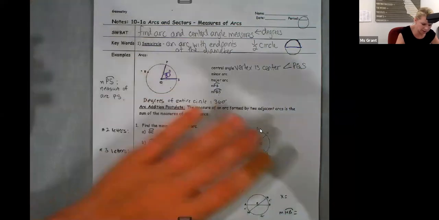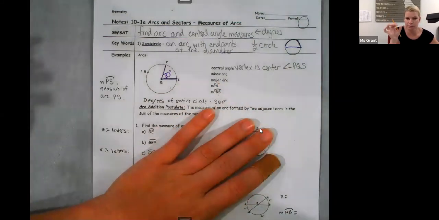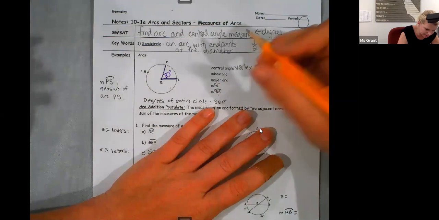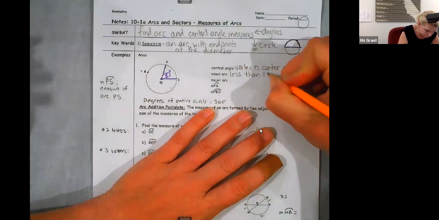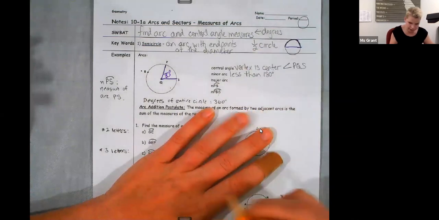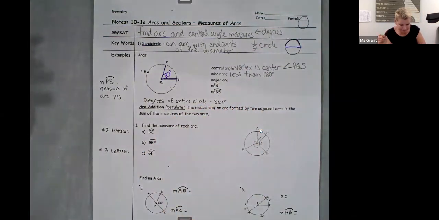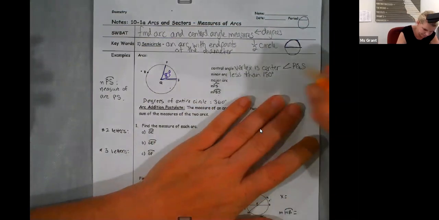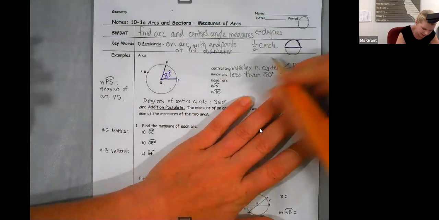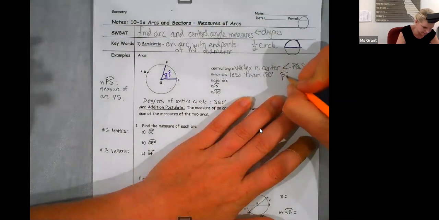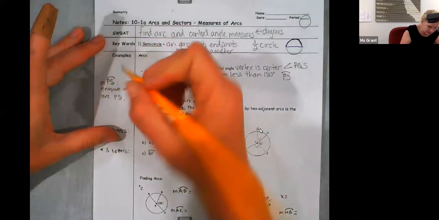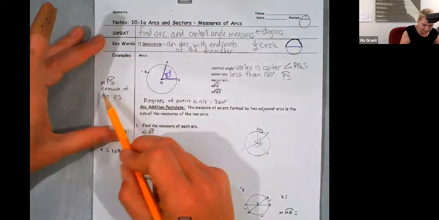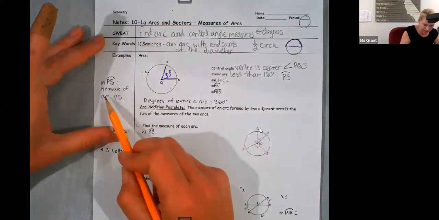The minor arc, minor, small, is going to be less than 180. So I would say that the minor arc would be PS, and I'm going to put a curvy line over it. And it says over here on the side, measure of PS is how big the arc is.